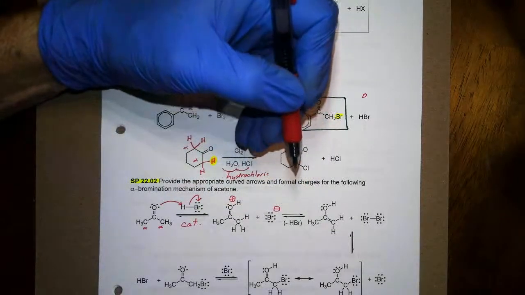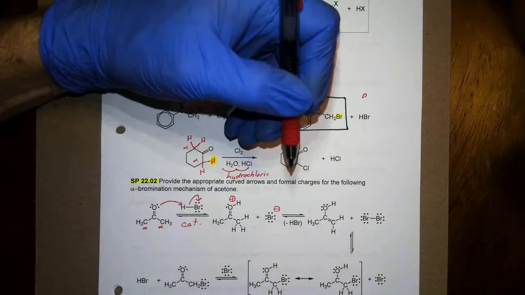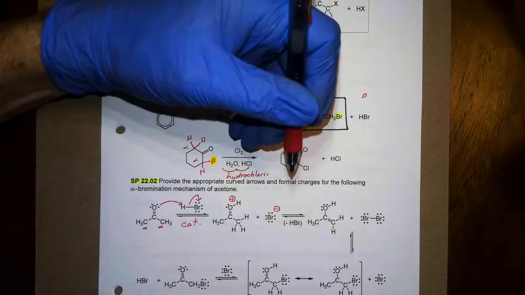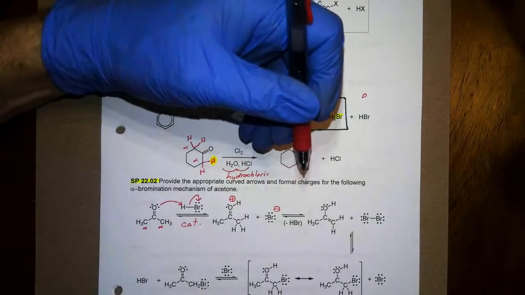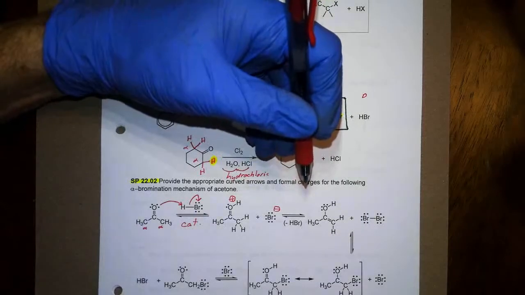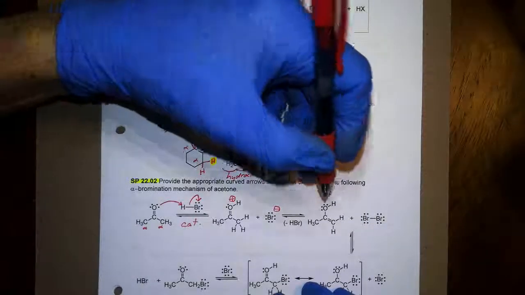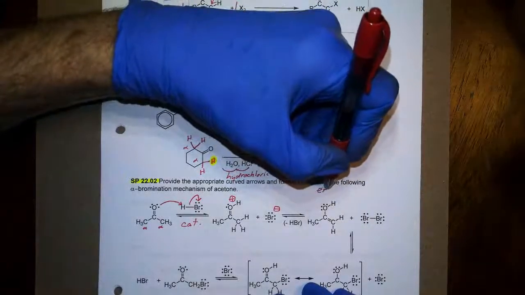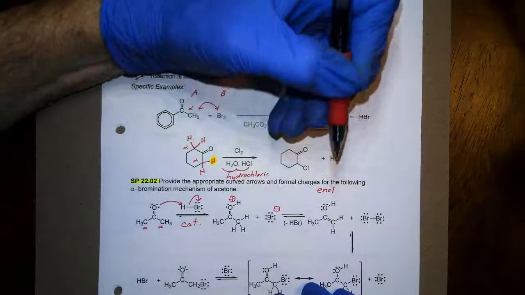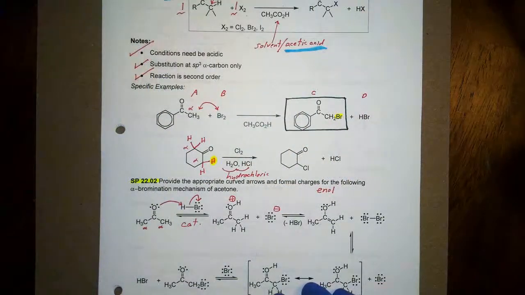Now, what did we say a little while ago? That the conditions need to be acidic. Well, by doing this, we're going to produce more of the enol. I'm going to go ahead and jump to the chase here. We're producing some more enol. The more enol you have, the more you drive the equilibrium to the product side. So what's going to happen next?